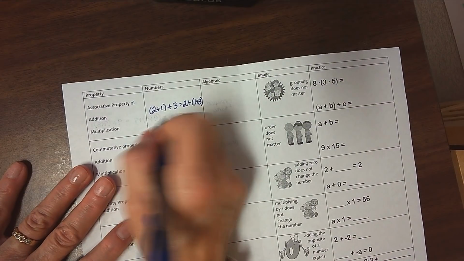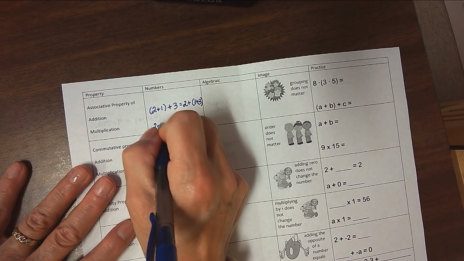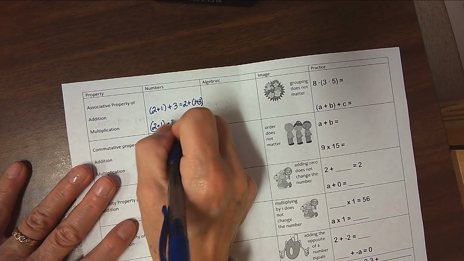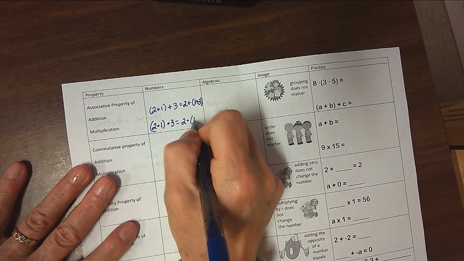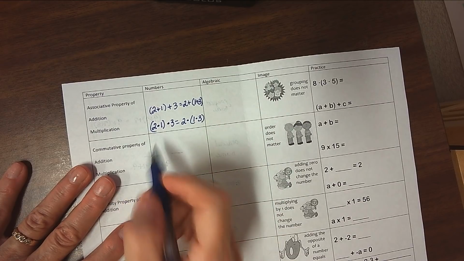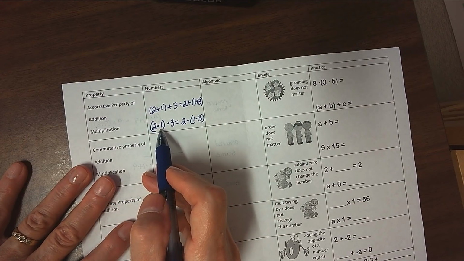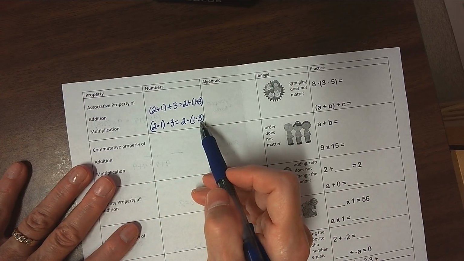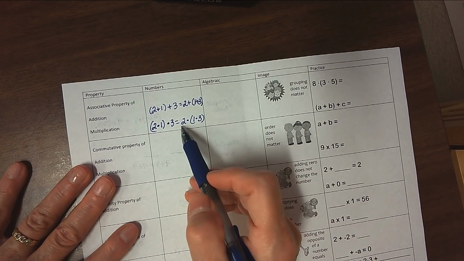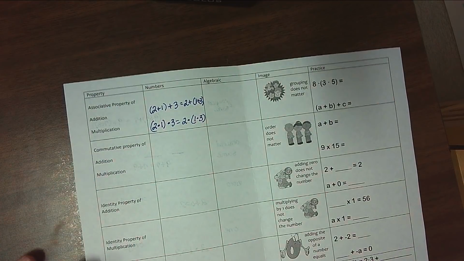For multiplication, it'll look pretty much the same. 2 times 1 times 3 is the same as 2 times 1 times 3. So here we would do 2 times 1 first, which is 2, and then 2 times 3, which is 6. Over here we would do 1 times 3 first, which is 3, and then 3 times 2, which is 6. So either way we get the same answer.